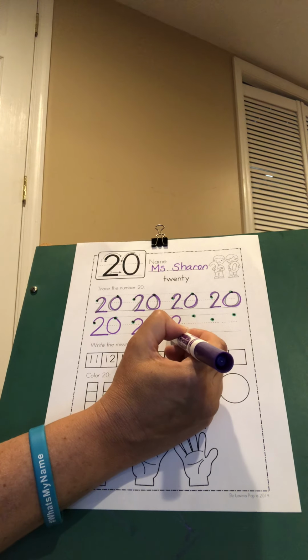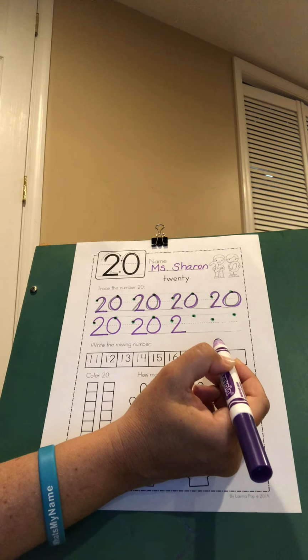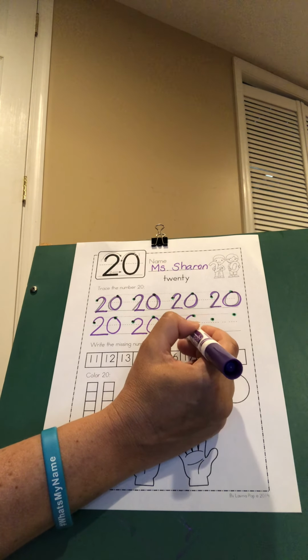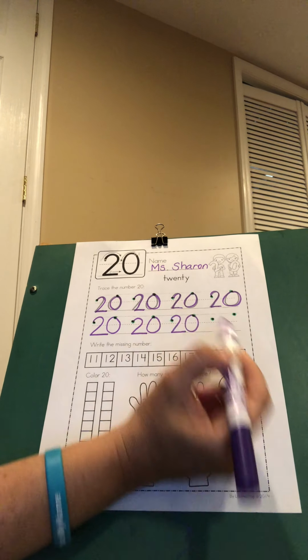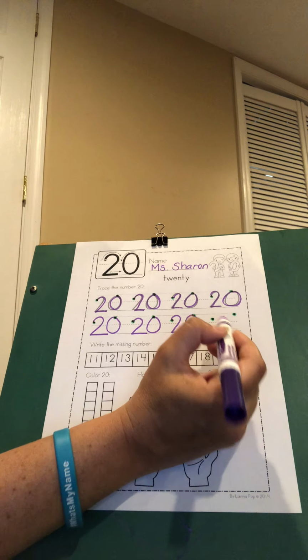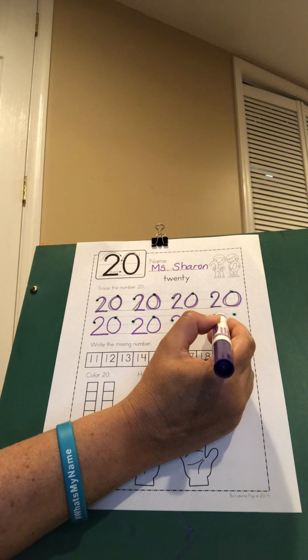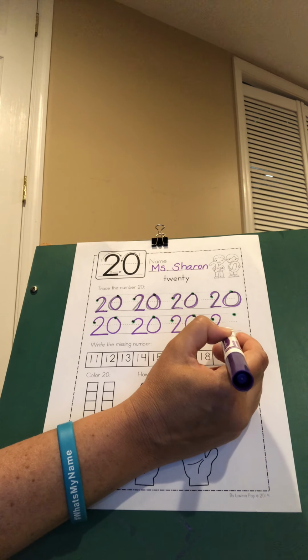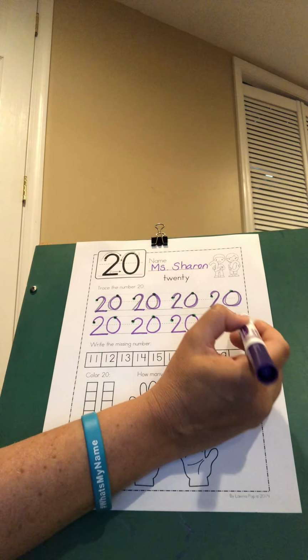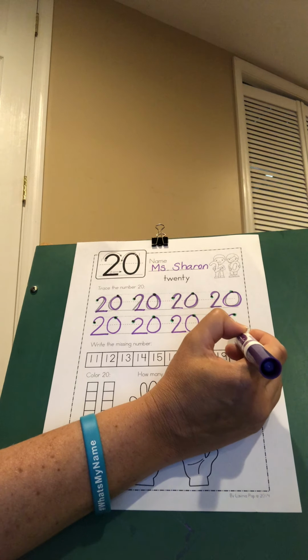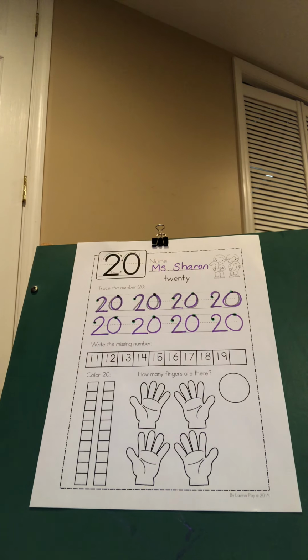Big curve around and a line across the ground and a nice round oval. It's more of an oval. Big curve around and a line across the ground and a big oval.